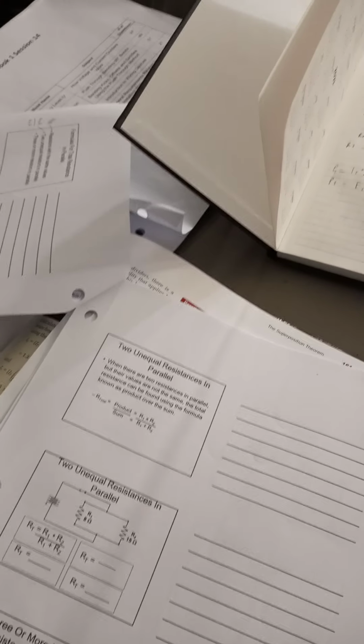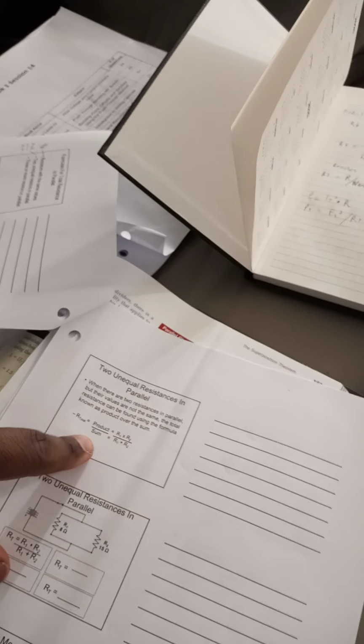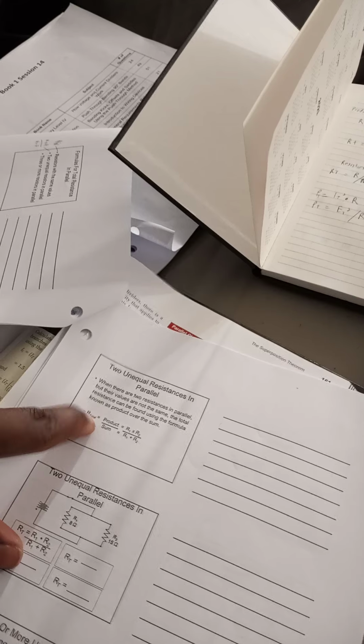You can, in a 3-step process, use this formula to merge each of them together in sets of 2, like 2 by 2, and merge these 2, and then merge the final 2 together. In 3 steps, you get the total resistance of those resistors in that circuit. You can use that method to merge them.